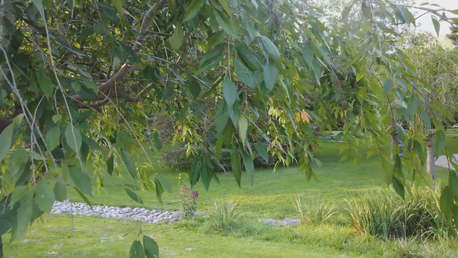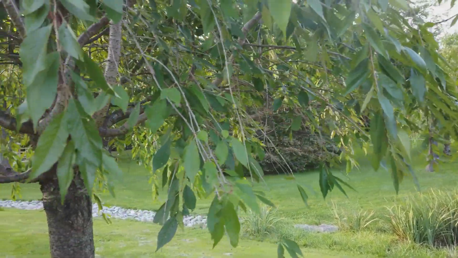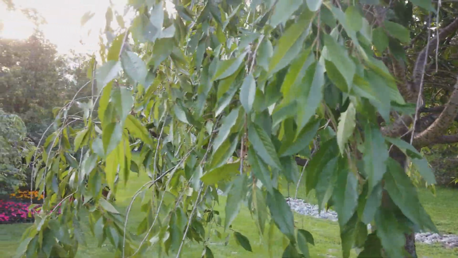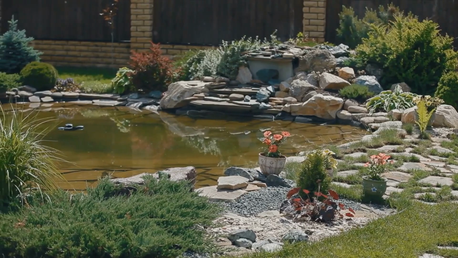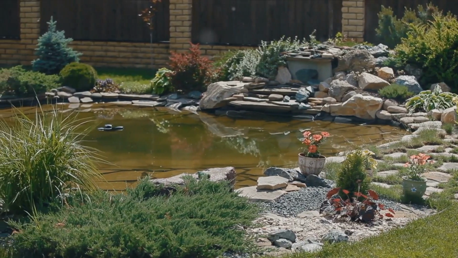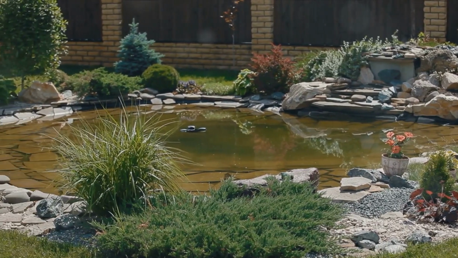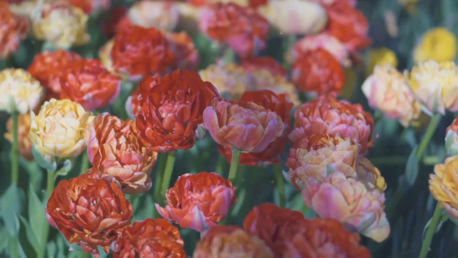Next, let's talk about contrast. It's all too easy to get carried away when adding contrasting elements. However, too much contrast can lead to visual chaos. The key here is balance. For every contrasting element you add, make sure there's a harmonious counterpart to balance it out.